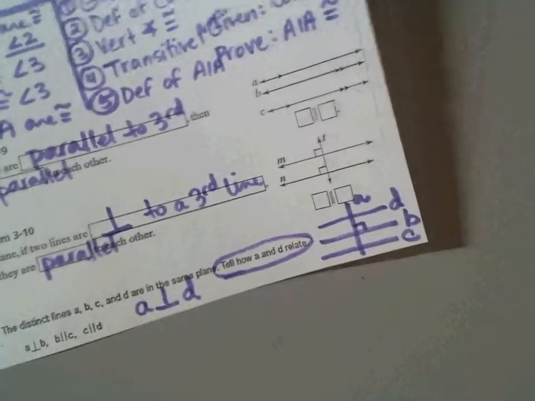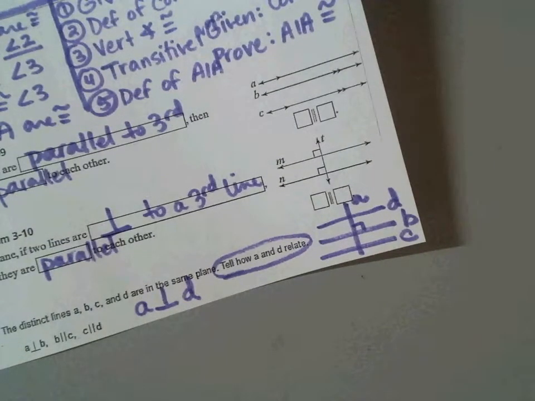Let me show you how that's going to get cut in.